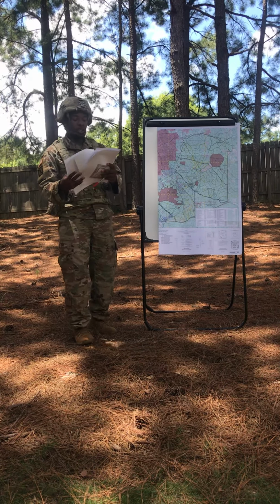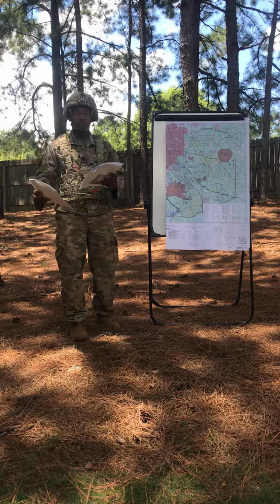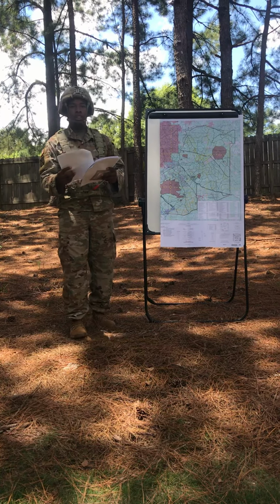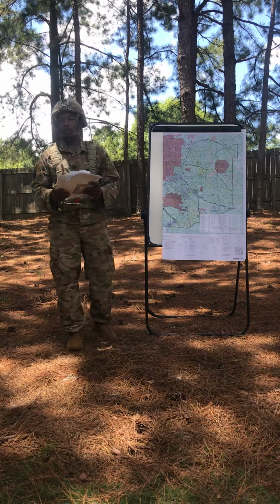The risk assessment for today is very low. Just be mindful of the unlevel ground. And I know we're in a shaded area, but due to the heat, make sure you stay hydrated. And if you see any wildlife, do not bother the wildlife because it will not bother you.